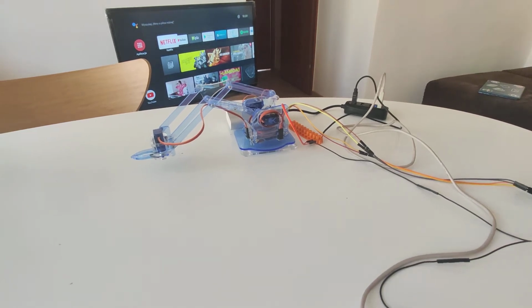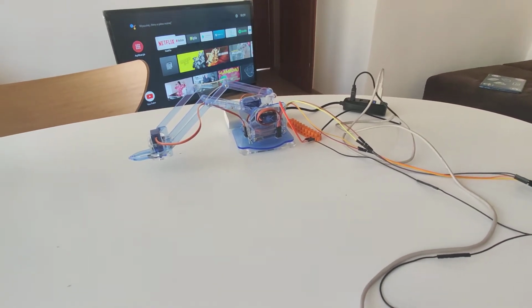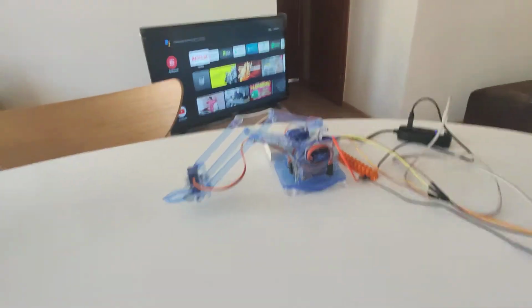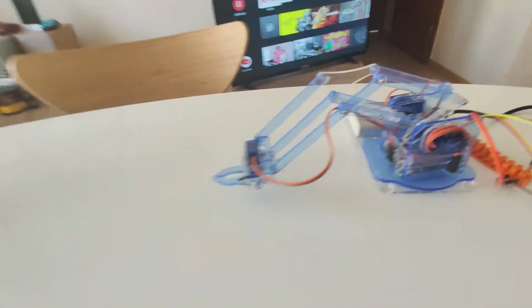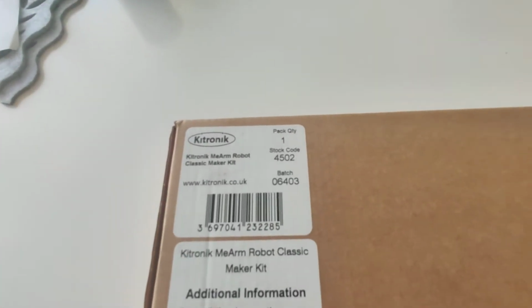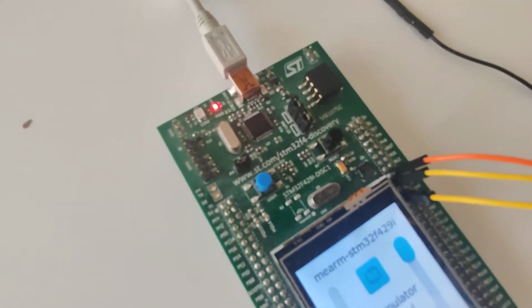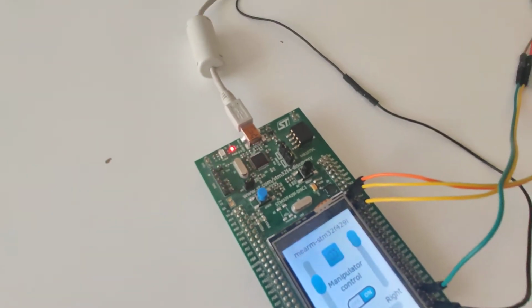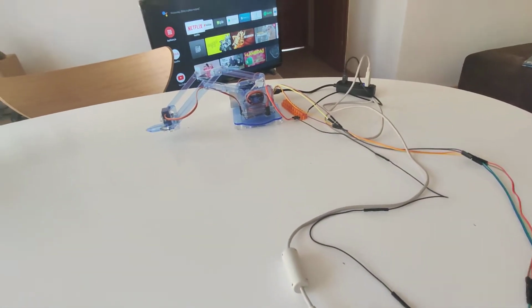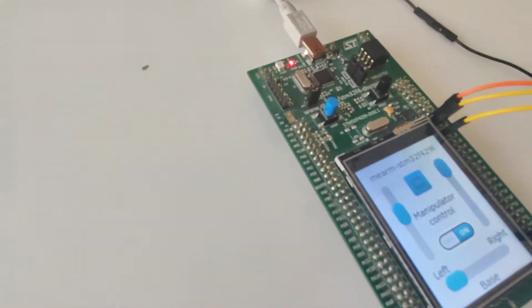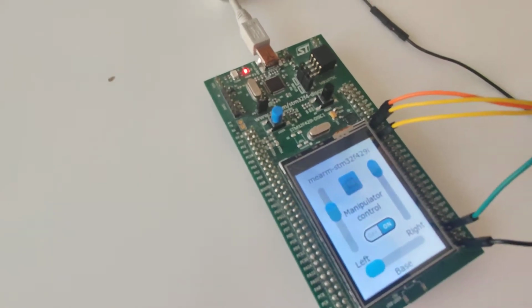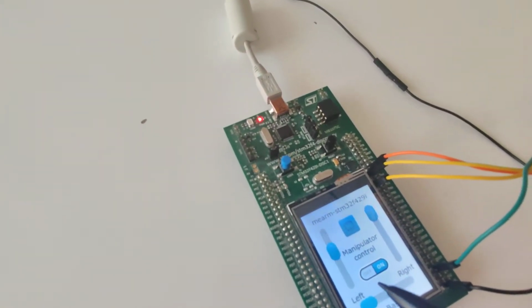Hello everybody, today I would like to show you my latest project. This is my latest project. This is a Kitronik mearm robot controlled by an STM32 microcontroller in my STM32 discovery board. And you can control that robot with this touch screen. So I will show you that now.